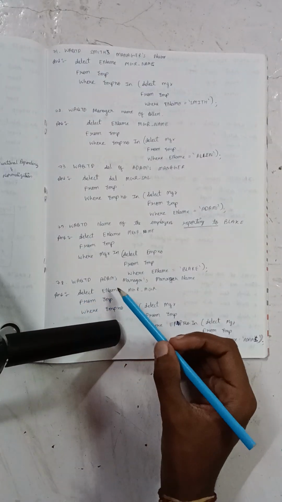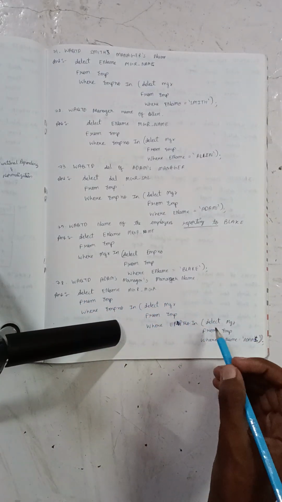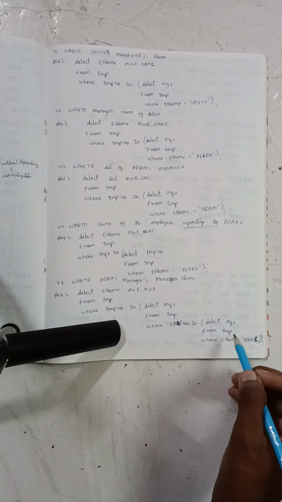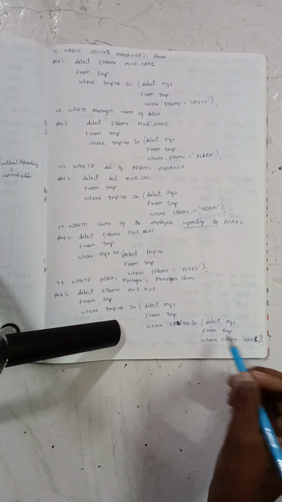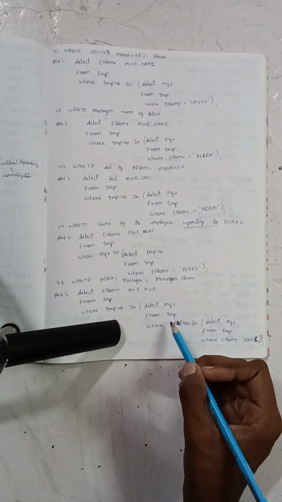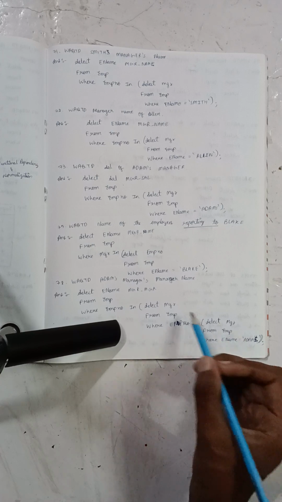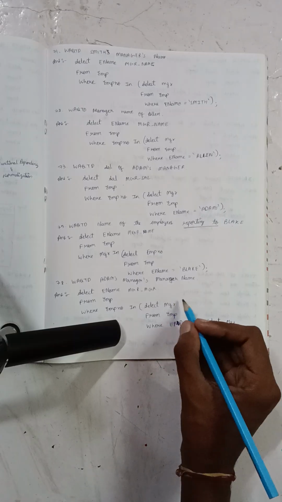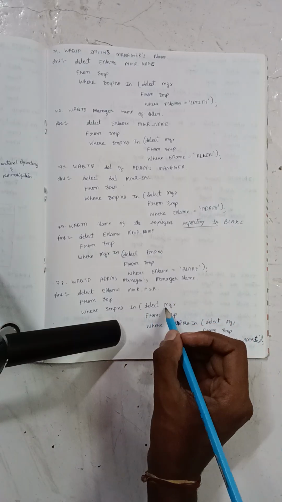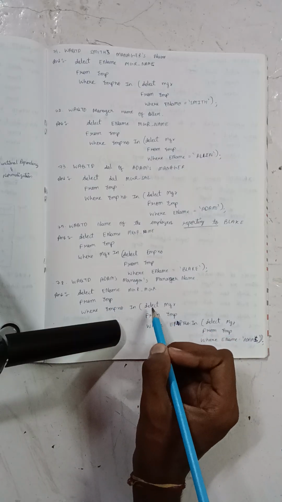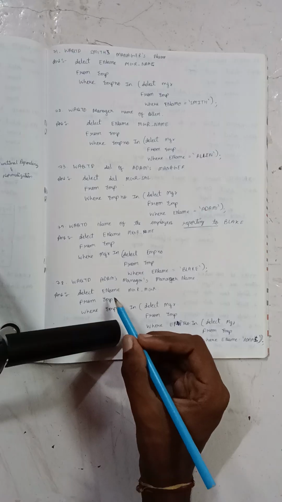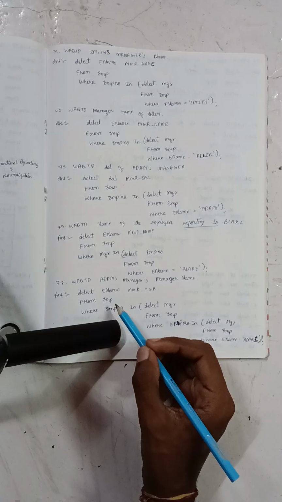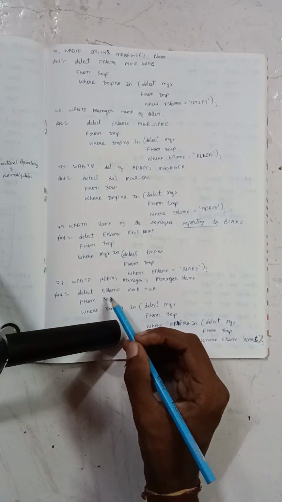Write a query to display Adams' manager's manager name. So select MGR from EMP where E name equals Adams. Here we will get the MGR number of Adams. Then select MGR from EMP where employee number in. So I will get Adams' manager's manager reporting number. I want to know the manager's employee name. So the employee number that matches the MGR, their name will be displayed.